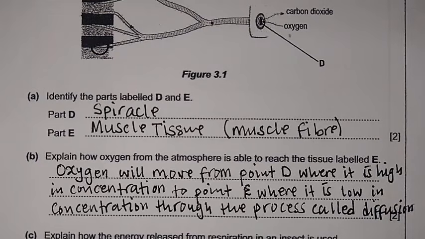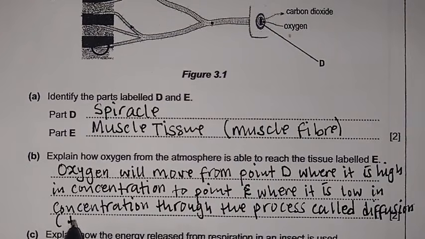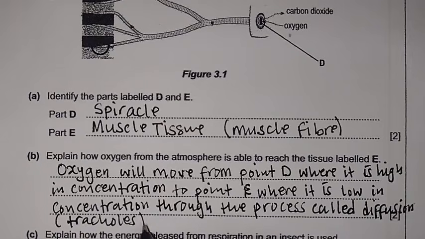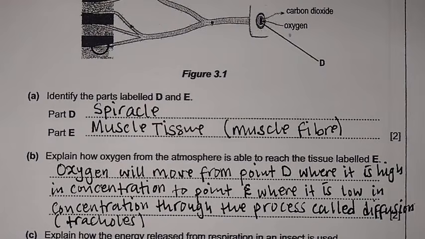So oxygen will be able to move from the spiracles, where it is very high in concentration, to the muscle tissue, where it is very low in concentration, through the process called diffusion, or we can say through the tracheals. Okay, so these tracheals, these are the smallest parts of an insect, which also facilitates the movement of these gases. All right, so this is our answer on question B.